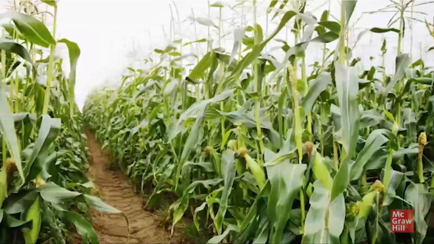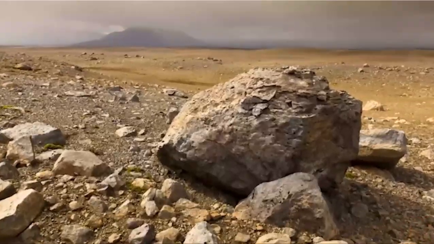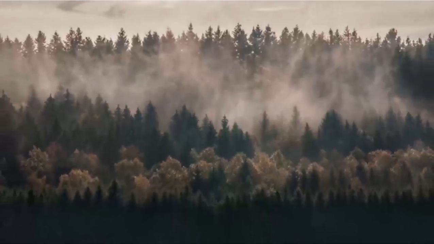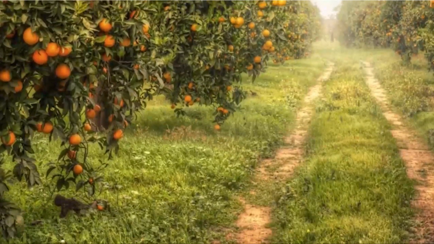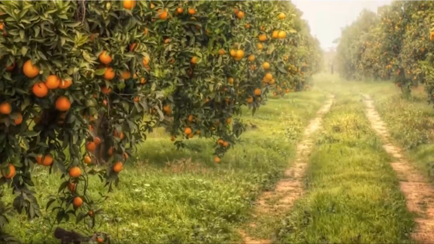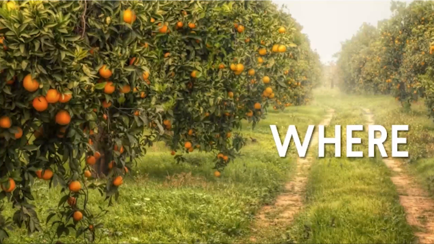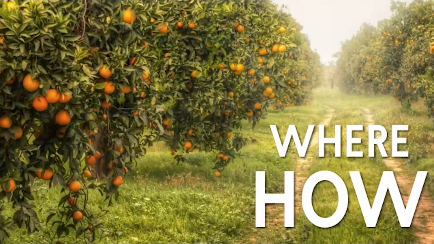Trees, crops, rocks, water. These are examples of natural resources. Things found in nature that people use in everyday life. It is important to know where natural resources come from and how they are used.